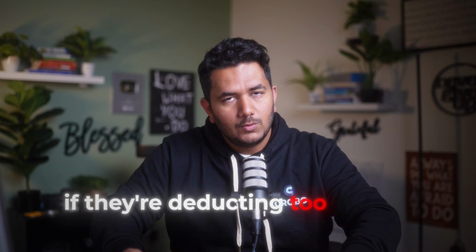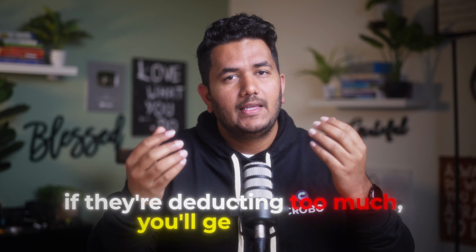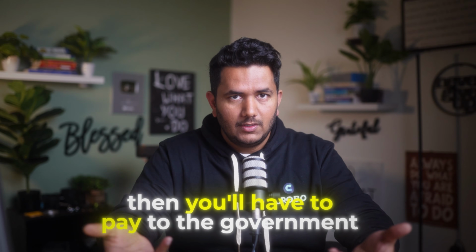It is just a way for you to inform your company to take this much money and give it to the government. So if you made a mistake, for example, if they are deducting too much, you will get it back. Or if they are taking too little, then you will have to pay the government when you file the taxes. So if you made a mistake with these forms, it's not going to be earth-shattering criminal charges or anything like that. You can easily fix this, and don't worry, you can talk to your HR team and they will be able to fix it.